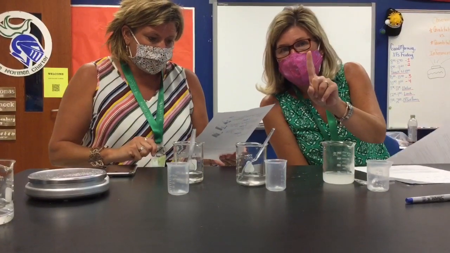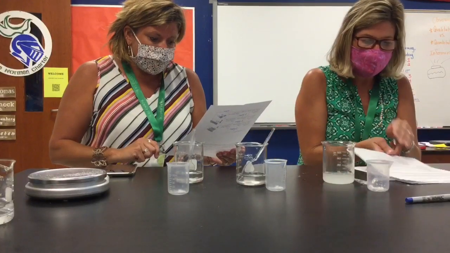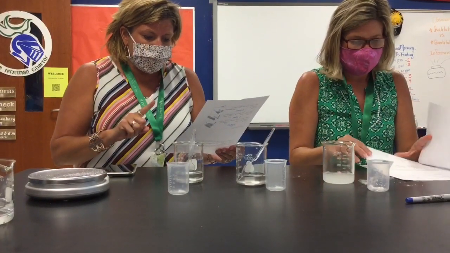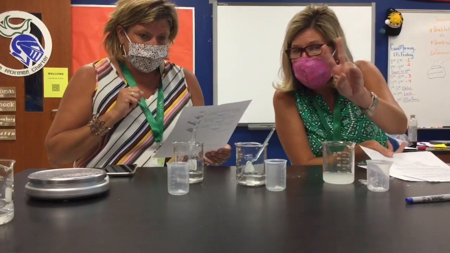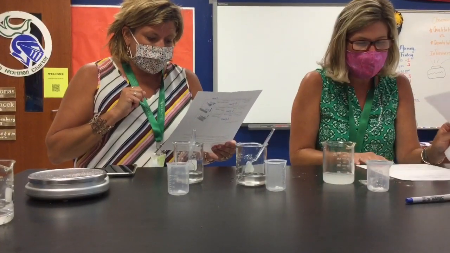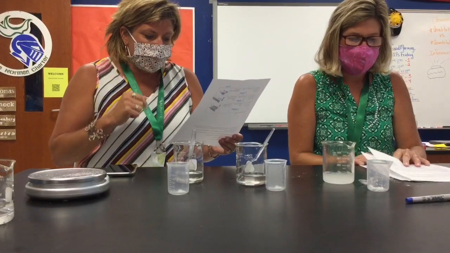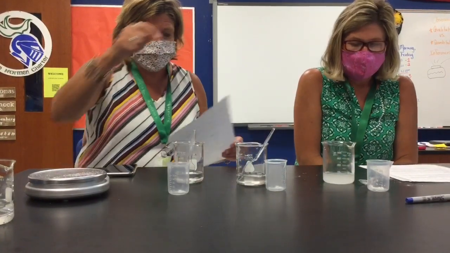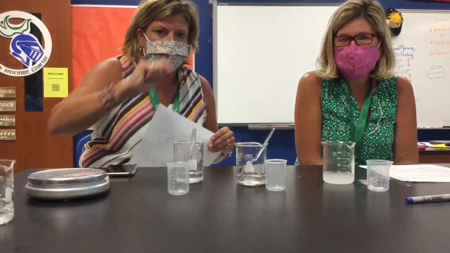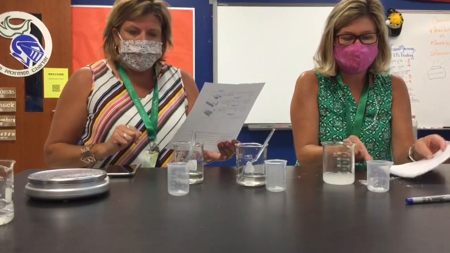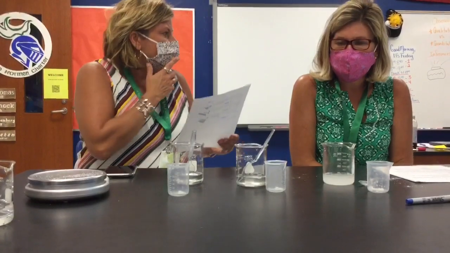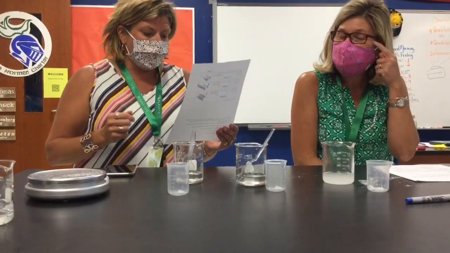This was trial number 1, guys. Go back and look at your data table. Number 2, how did stirring the water affect the solubility of granulated sugar? This is trial number 2. Make sure you look at your data table. Number 3, how does the particle size affect the solubility? That's what we just did right here. Number 4, in this lab, what was the solute? And number 5, in this lab, what was the solvent?